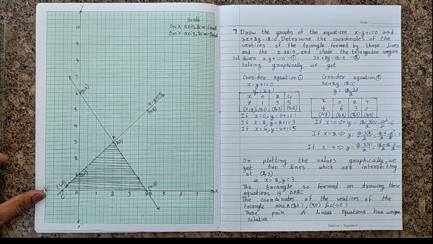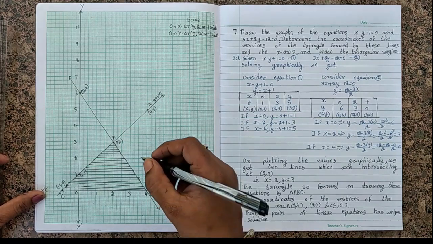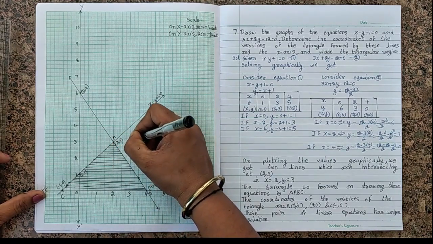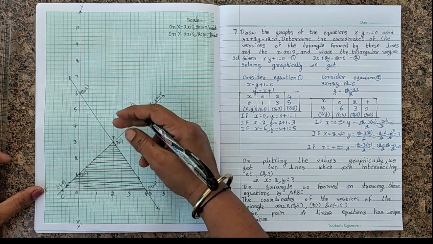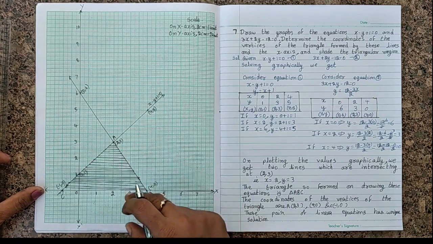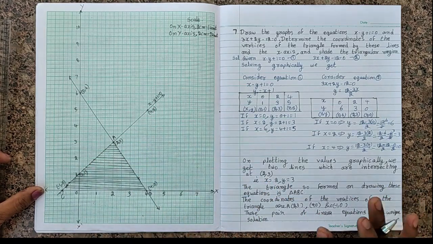(minus 1, 0). This pair of linear equations has a unique solution. Having a unique solution means what is the actual solution? This is the only solution, x equal to 2 and y is equal to 3. But by drawing these 2 lines, you get a triangle. And what are the vertices of the triangle? Shade the triangle is the question asked.